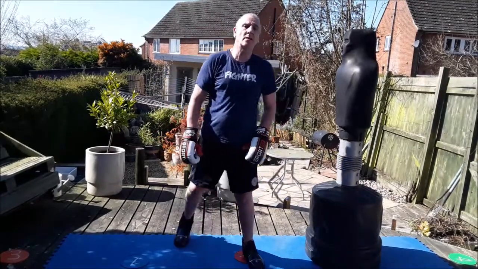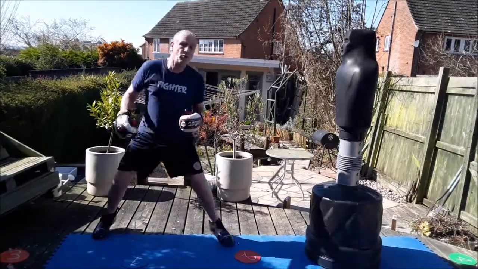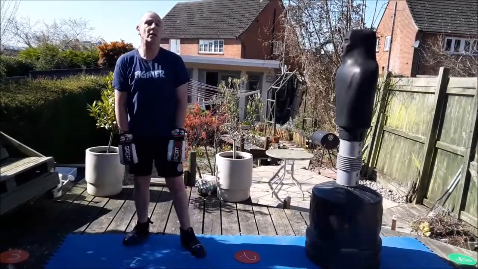It will work your legs. It will keep your legs going. It will give you a rhythm. It will give you a movement in what you're doing.